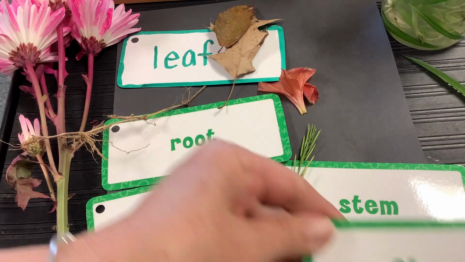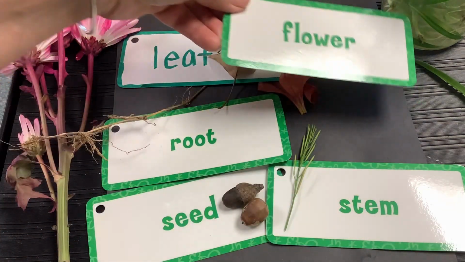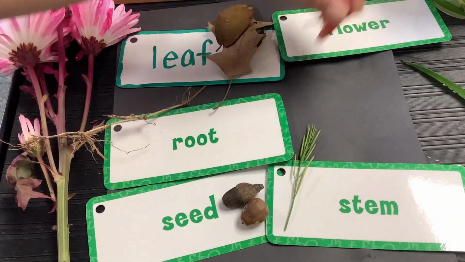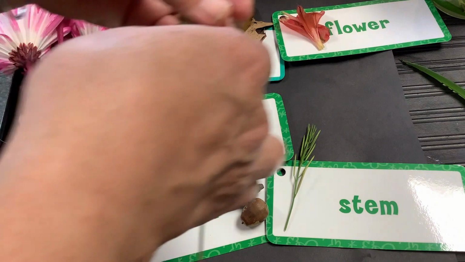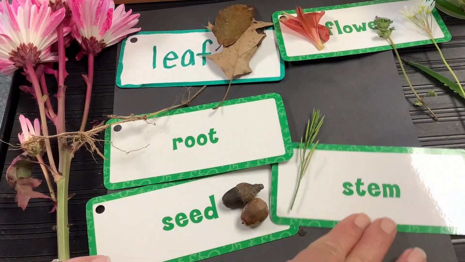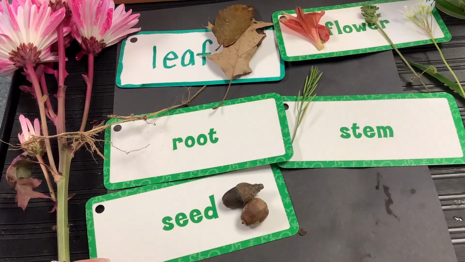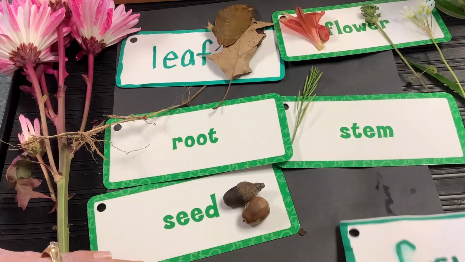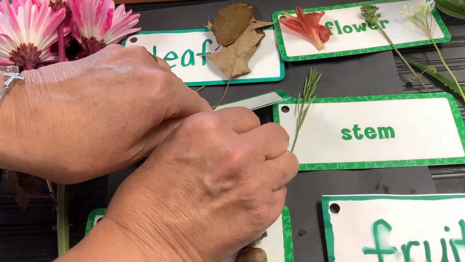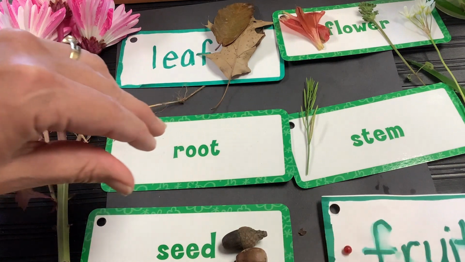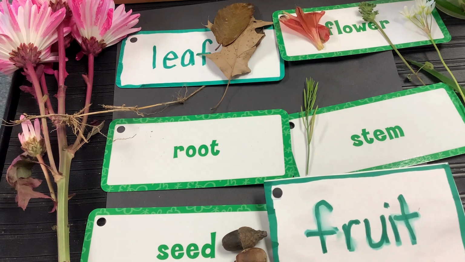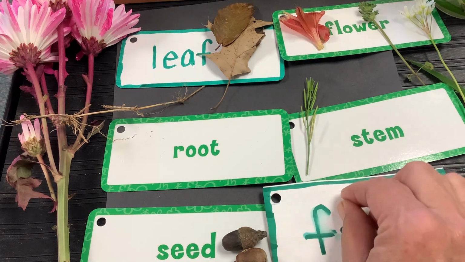This one says flower. Put my flower right there. Find some flowers to put right beside it. Right here are some more flowers. Let me move the stem up there to be right next to it. And then, of course, I got fruit. Uh-oh, what happened to my fruit? They're hiding. And put my fruit out there. There you go. You can see that fruit better.